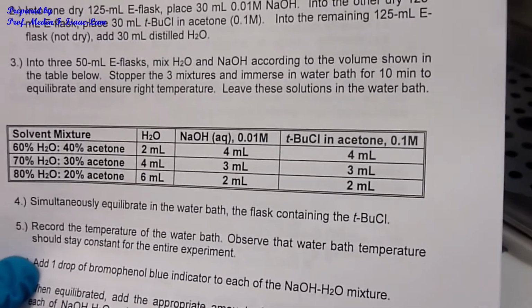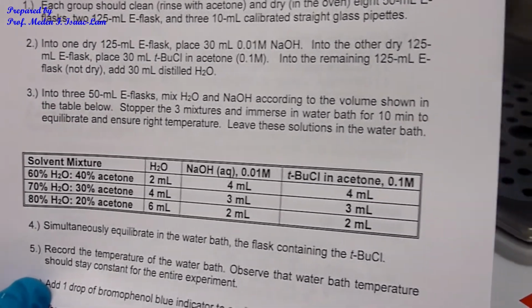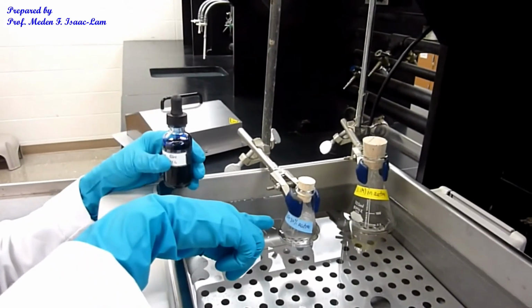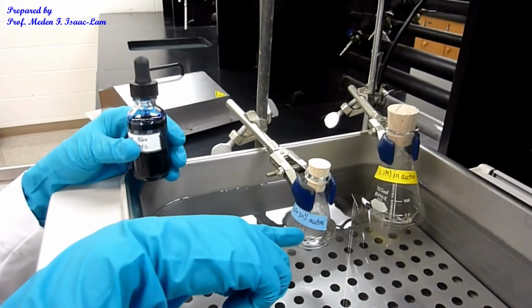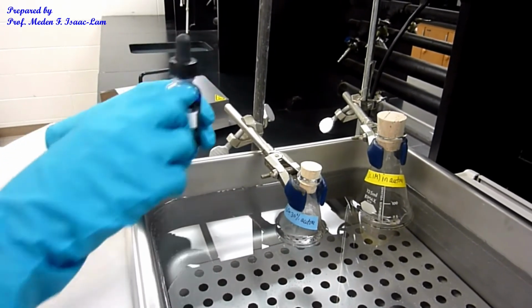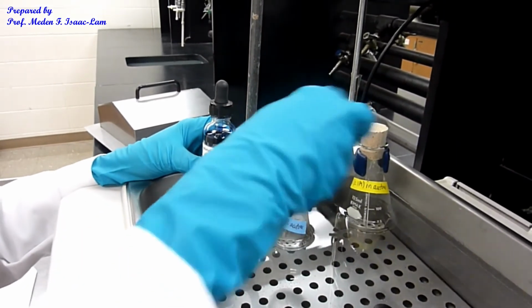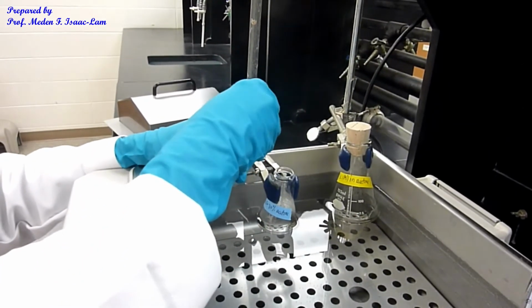So I'm going to do the next sample, which is 70% water, 30% acetone. So I'm now doing the 70% water, 30% acetone, and then I'm going to add the tert-butyl chloride. And then I'm going to add 1 drop again of the bromophenol blue indicator in this basic solution. So just 1 drop.